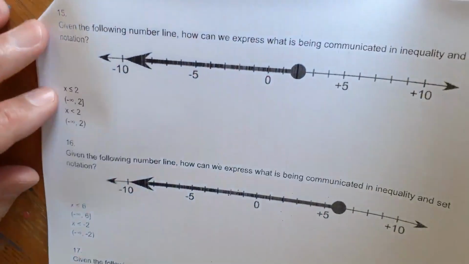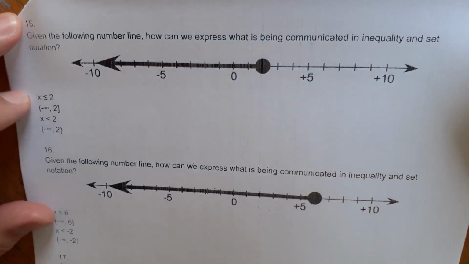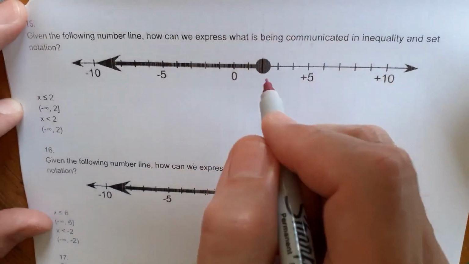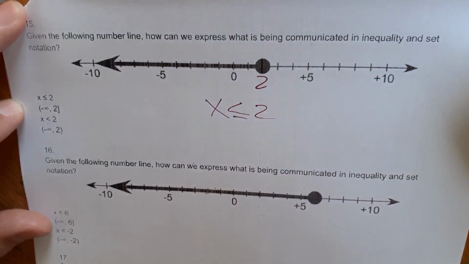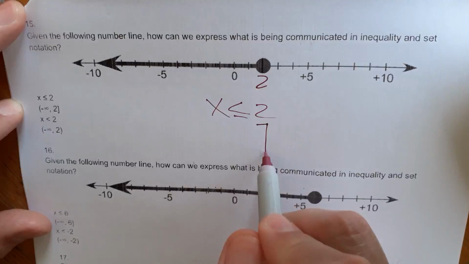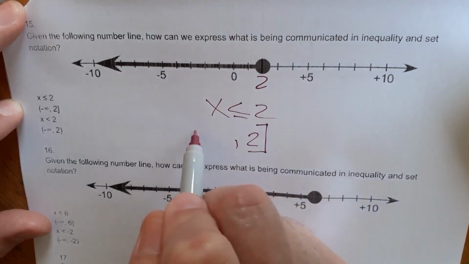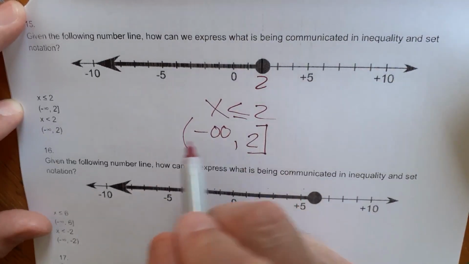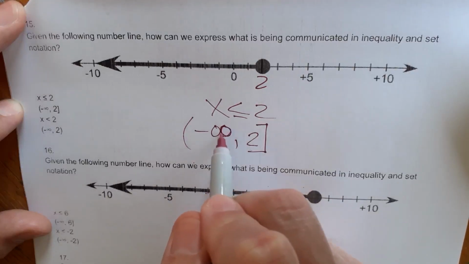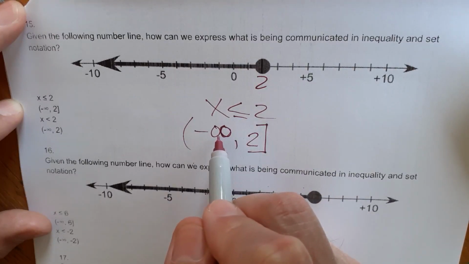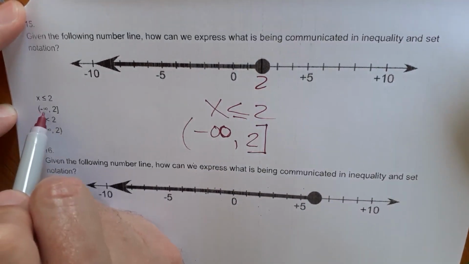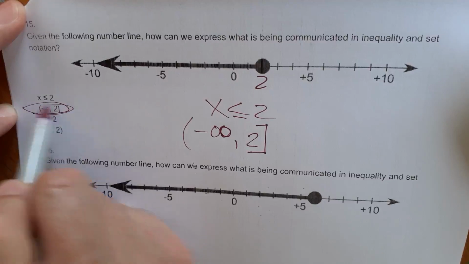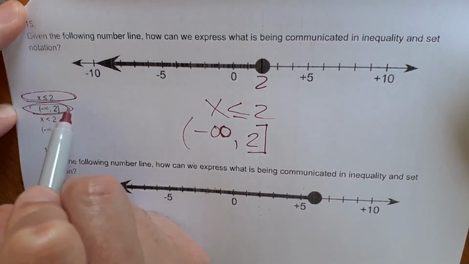Okay, and then one more. Let's see what else we got. Given the following number line, how can we express? So this one is on the 2, but it's a solid dot. So x is less than or equal to 2. And set notation would bracket the 2 because now it's included, and it would go all the way back to negative infinity forever. Again, it's a parentheses on negative infinity because it's not a number, it's a concept. You can't use a bracket. You can't include it as a number. All right, so parentheses negative infinity, comma 2 bracket, done. And x is less than or equal to 2, done.